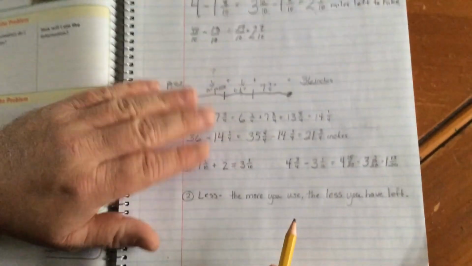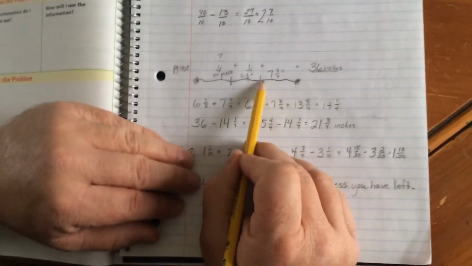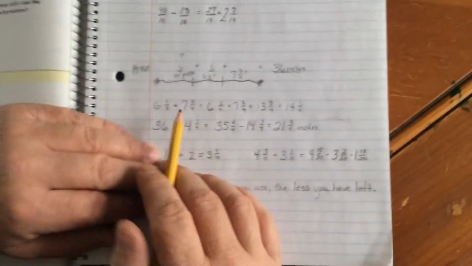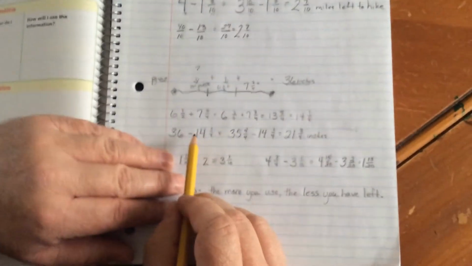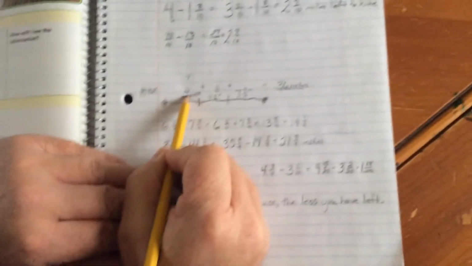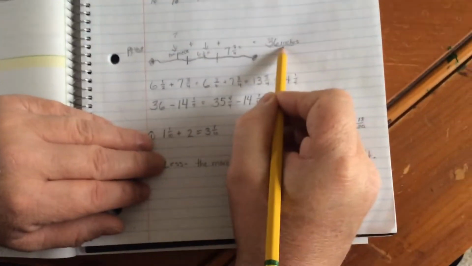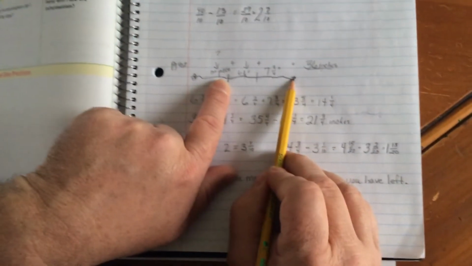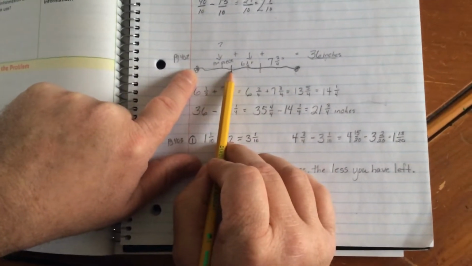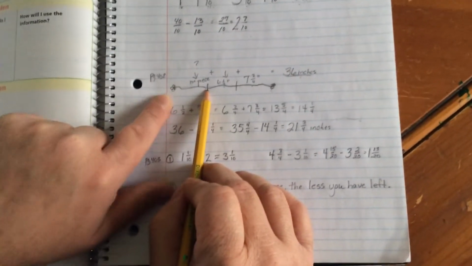So what we can do is take what was left, the 7 3/4, add it to the length of the piece she knows, the 6.5. And if we subtract that from the total, we find the difference between the total and the 2 pieces. That will give us the first piece that she cut.